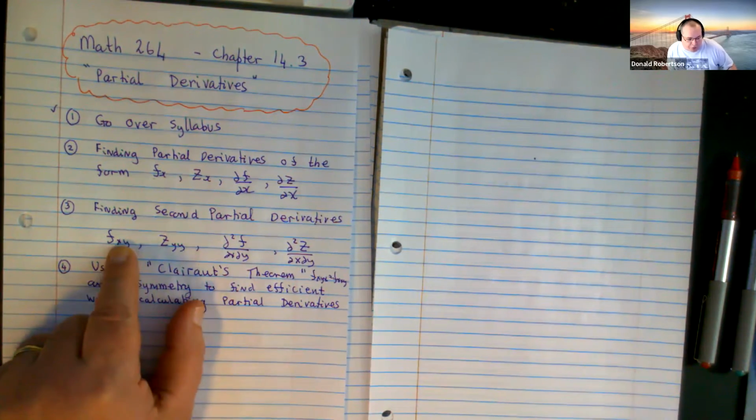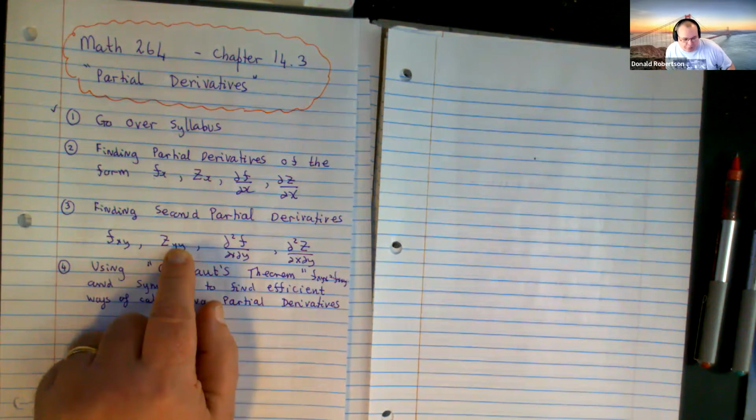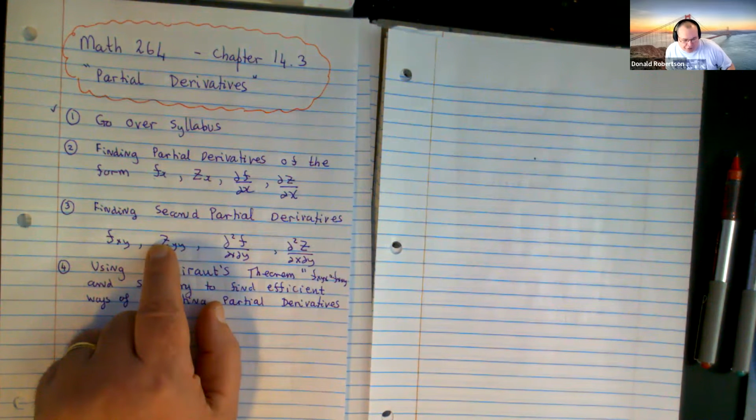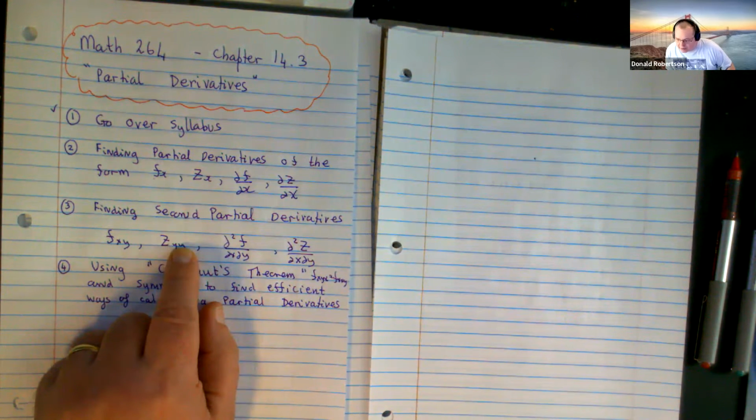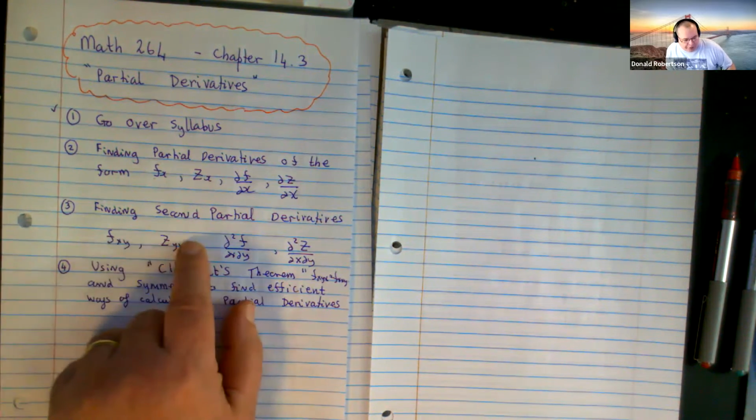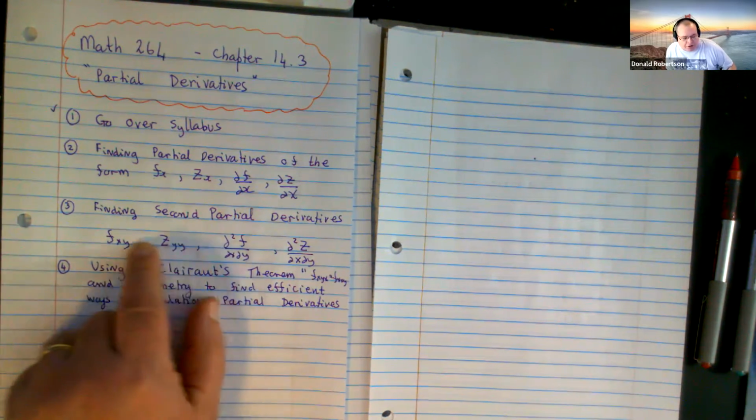For instance, this one here means you differentiate the function first with respect to x, and then the second time you differentiate it, y is now the variable. On the other hand, this would be, you take this function z, whatever it's equal to, and you do a y, followed by y again. And those are pretty explanatory.